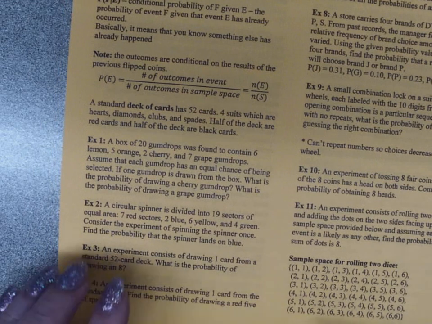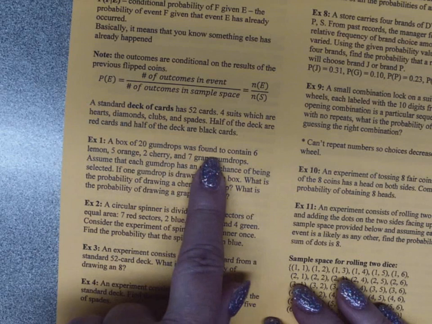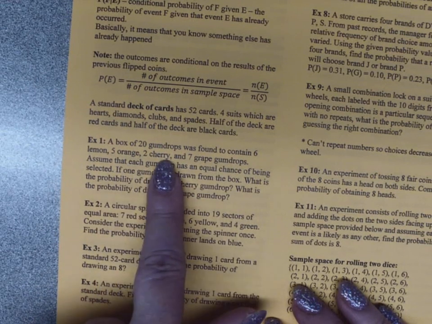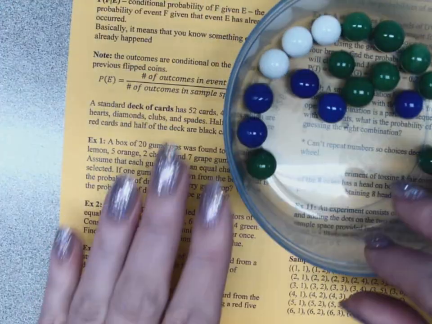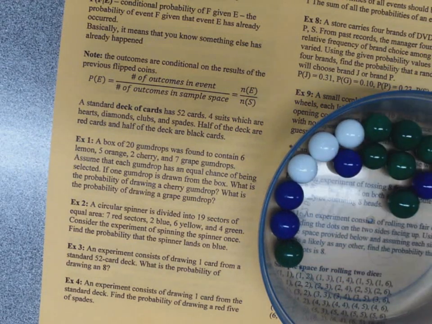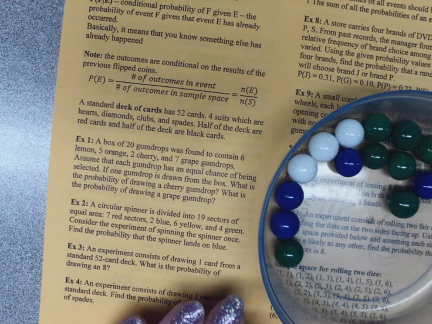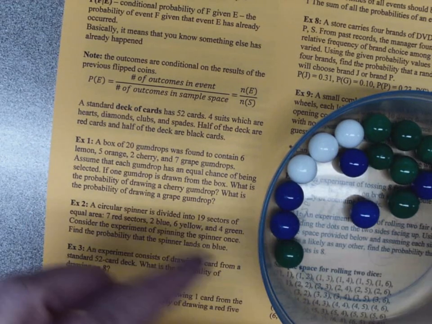All right, so our first example, we have a box of 20 gumdrops that was found to contain 6 lemon, 5 orange, 2 cherry, and 7 grape gumdrops. Assume that each gumdrop has an equal chance of being selected. If one gumdrop is drawn from the box, what is the probability of drawing a cherry gumdrop? The numbers don't match what's in my bowl, but what we're talking about is if I pull out a gumdrop, these are marbles, but if I pull one out, what's the chance of getting a particular kind? Because there's going to be different ones in there.